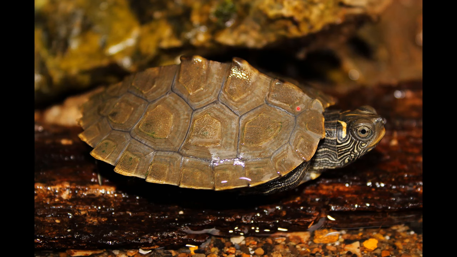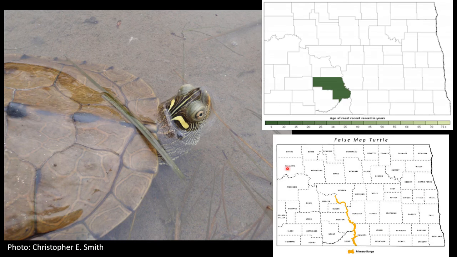Here we can see a juvenile. Again, we see these pronounced knobs on the shell and sort of spikier edges on the carapace. Although this is a sort of drab yellow markings, they don't have as bright markings as the painted turtle, and then the plastron has yellow on it, not orange, and is not nearly as patterned. Again, here we can see an individual.